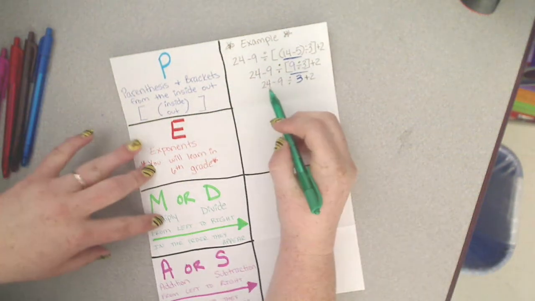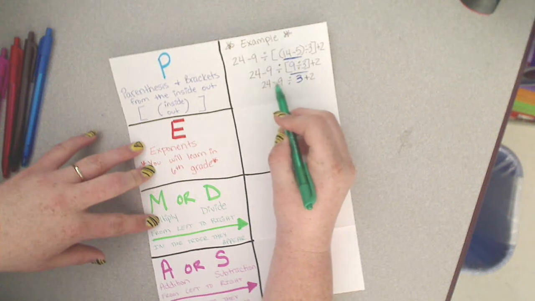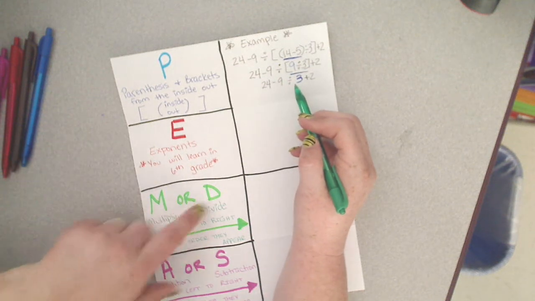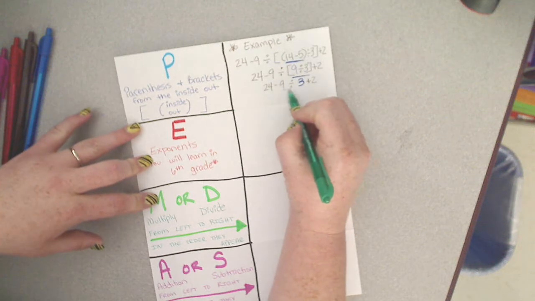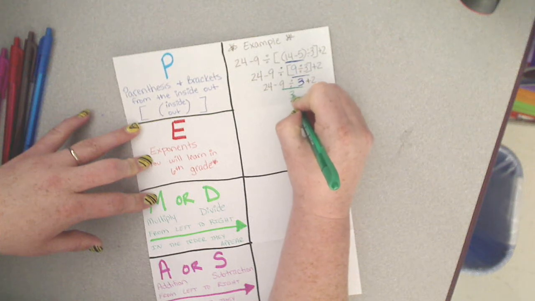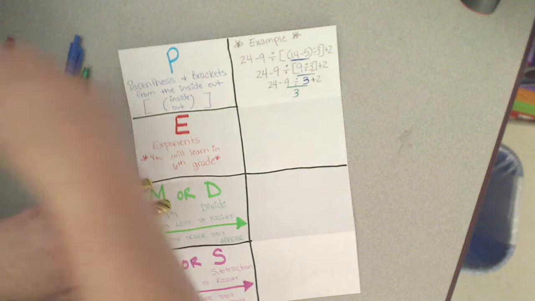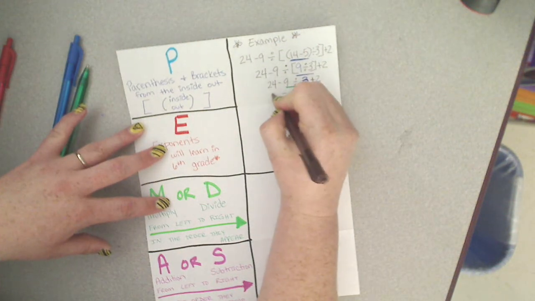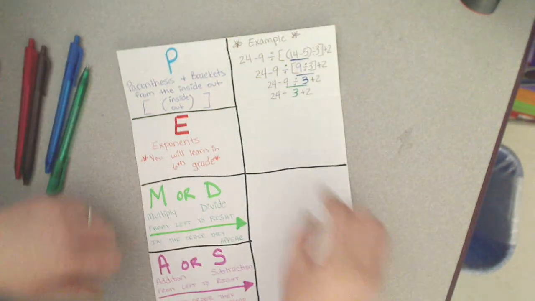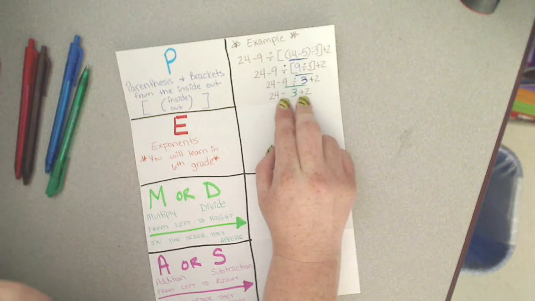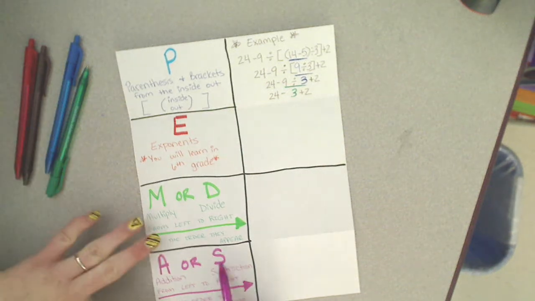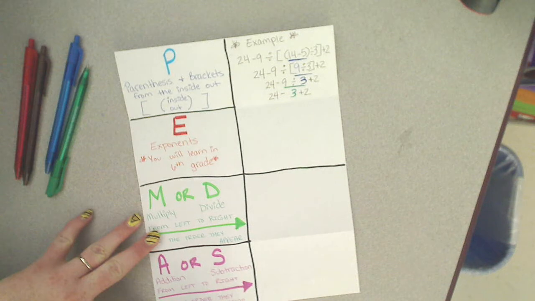So with my green, 24 minus 9, nope, that's not multiplication or division. 9 divided by 3. That is multiplication or division from left to right as they appear. So 9 divided by 3 is once again 3. Rewrite everything else I have not touched yet. I have no more multiplication. I have no more division. So now I move on to my final step, addition or subtraction from left to right in the order they appear.